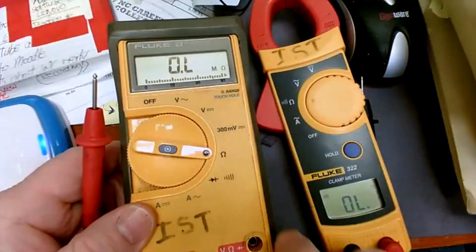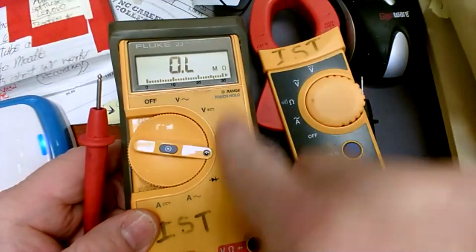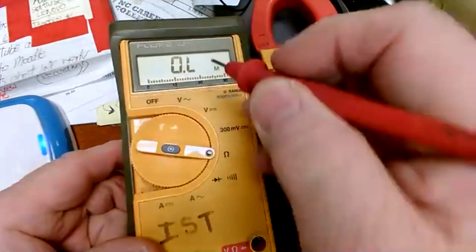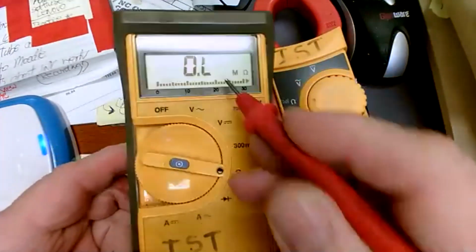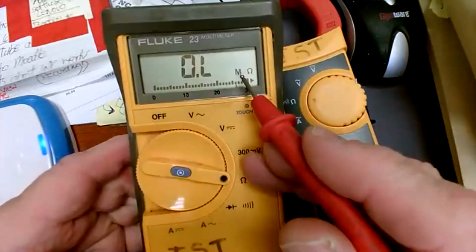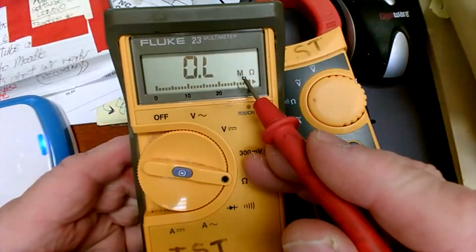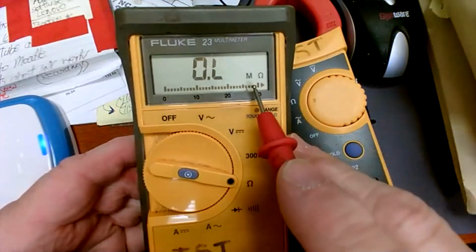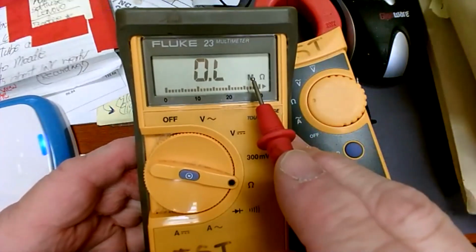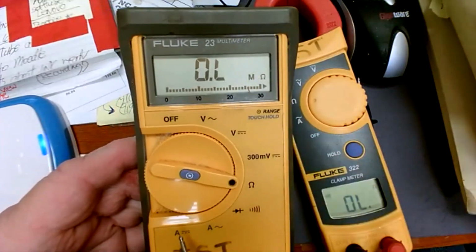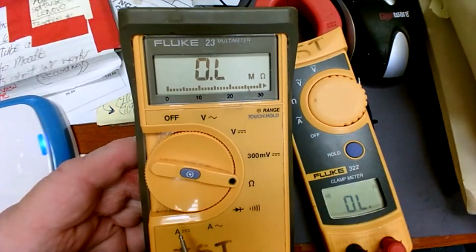This meter here, I'm on the ohms. And what do you see up here for OL? What do you see there, the letter? M. And it's the uppercase M. And what does the uppercase M mean? Mega.